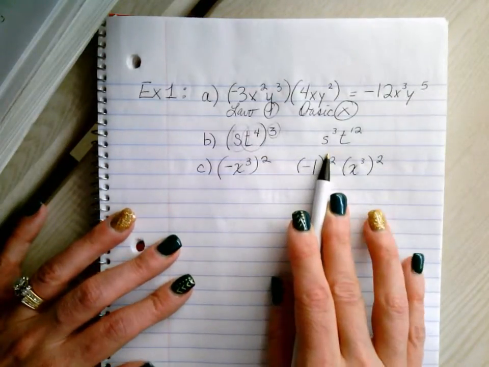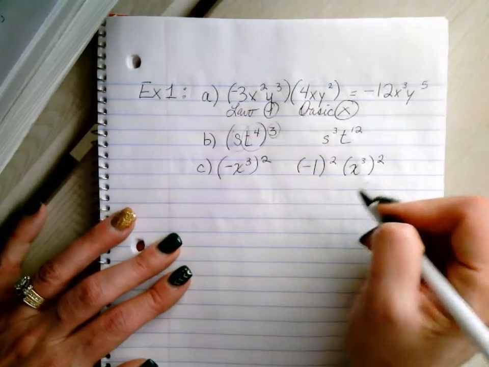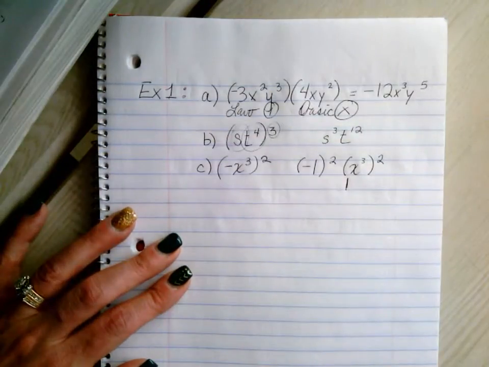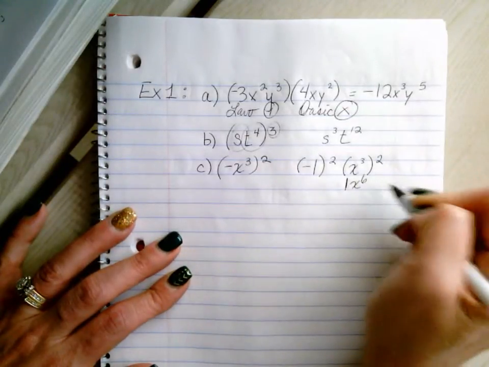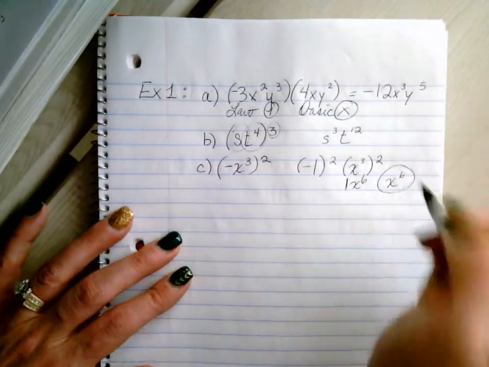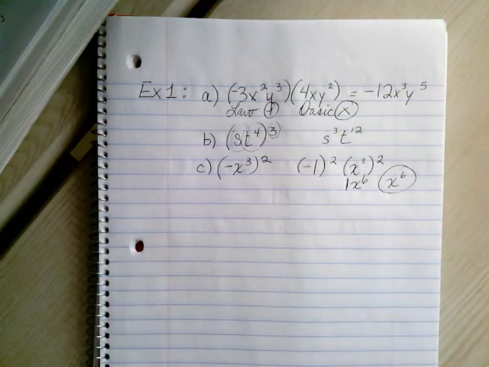-1 squared, -1 times -1, is +1. X cubed squared is x to the 6th. You would just write x to the 6th. Okay?